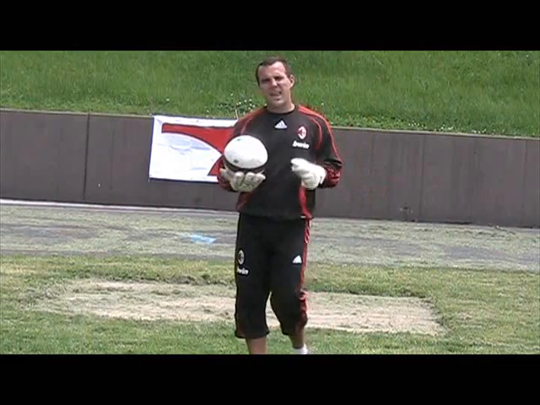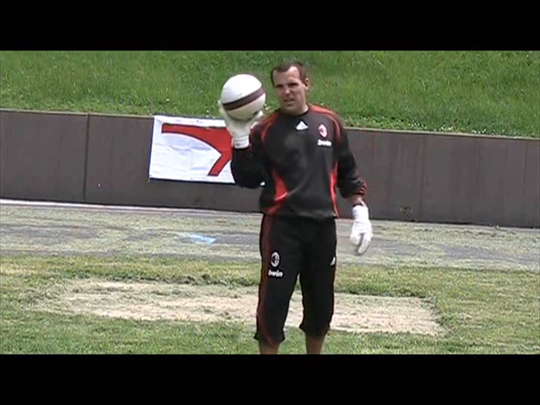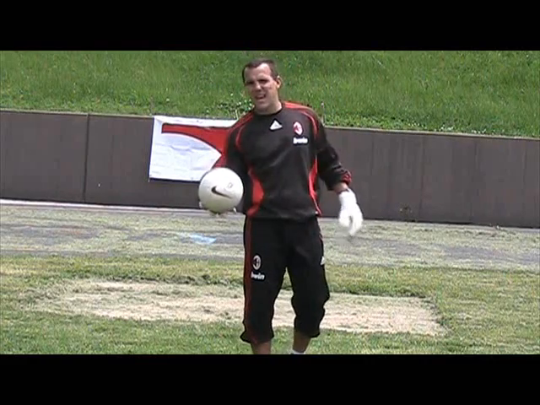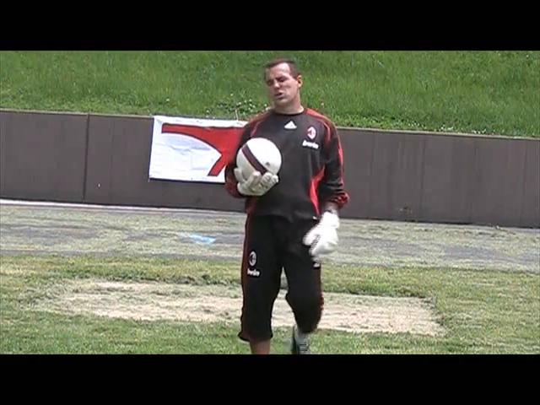All right. In moments like that, a drop kick is probably going to be better because the trajectory of the strike tends to be flatter. It doesn't tend to get so high up into the sky. It tends to be a little flatter, which is good.